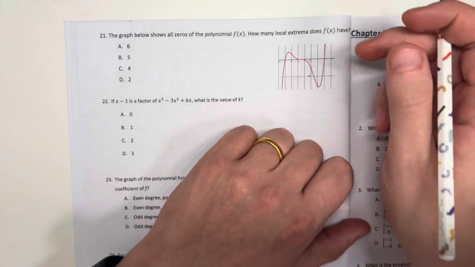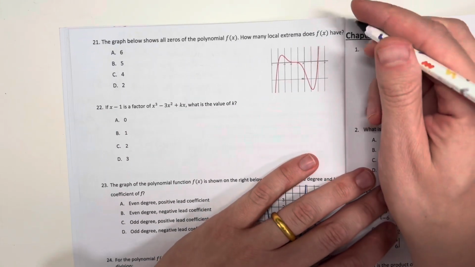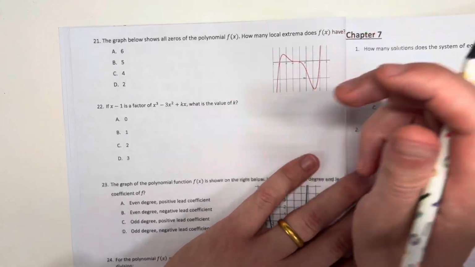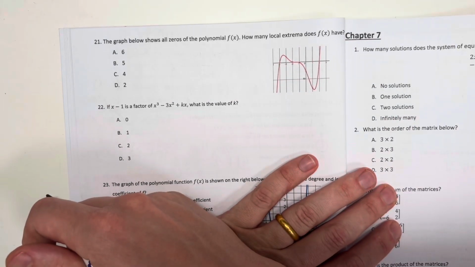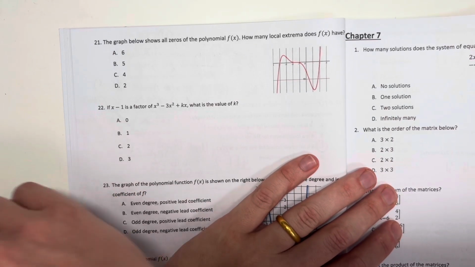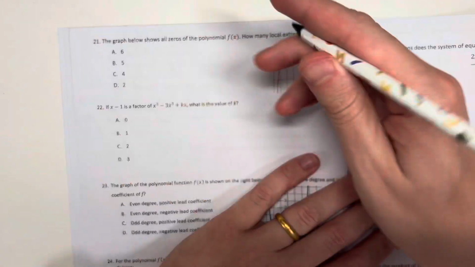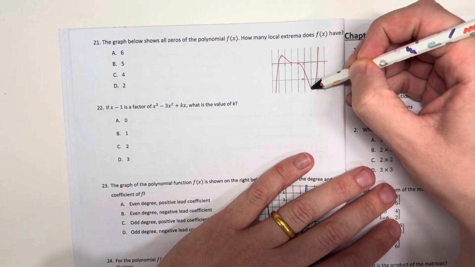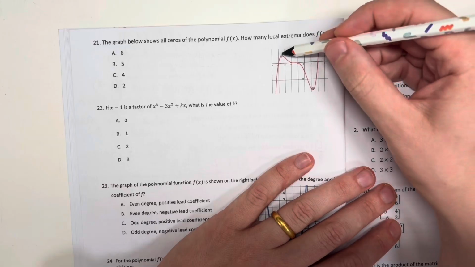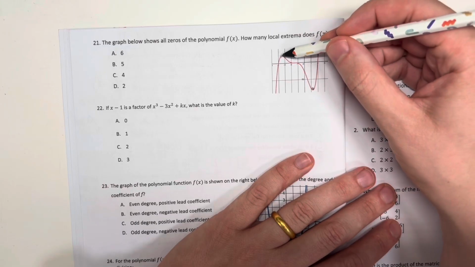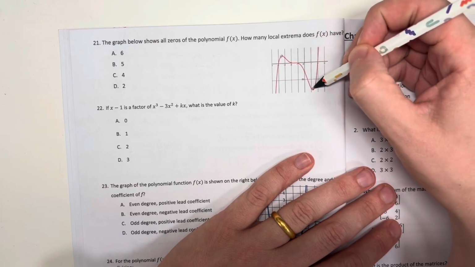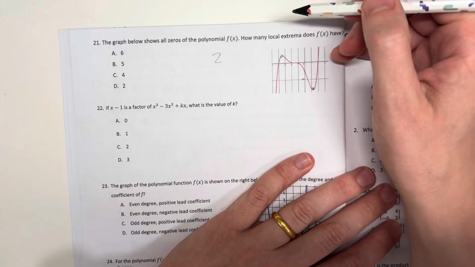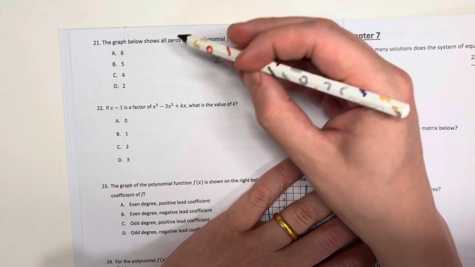All right, local extremal question from a polynomial. So what do we got here? Well, basically, just looking at the graph, it appears we have a local max, local min, should be 2, and what else can we tell?